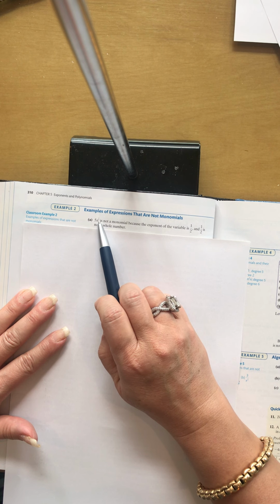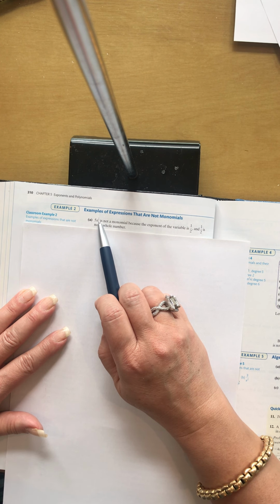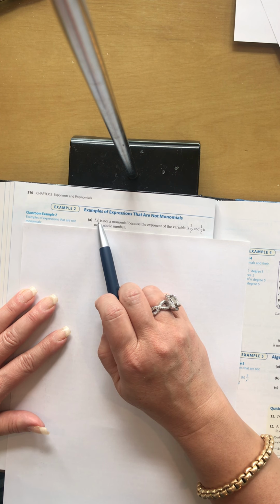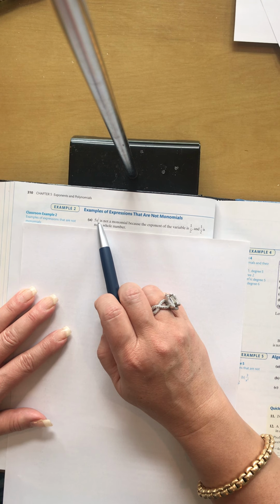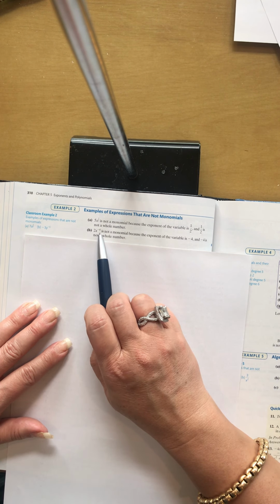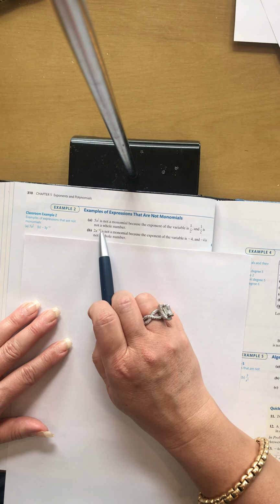If the exponent is a negative number, a fraction, or a decimal, it is not a monomial. The exponent has to be a whole number from 0 on, but it cannot be a decimal, a fraction, or a negative number. And for B, this is not a monomial because it has a negative exponent.